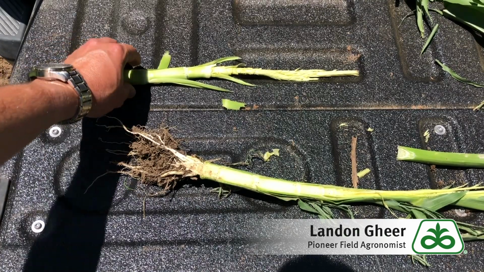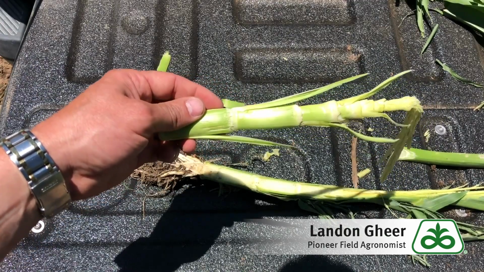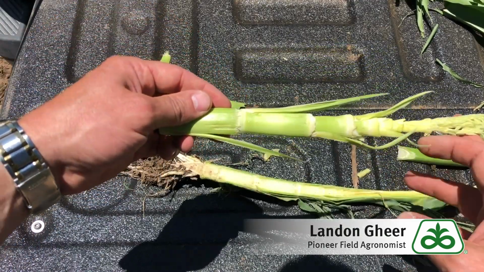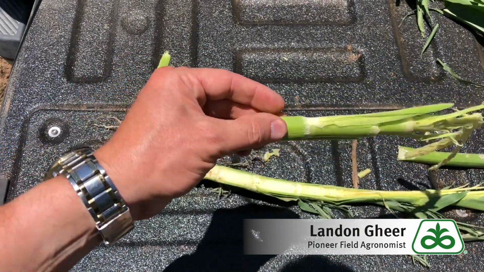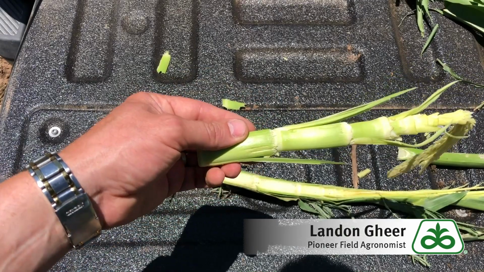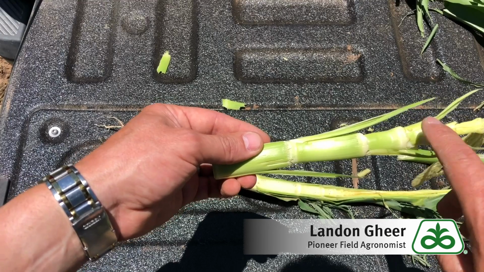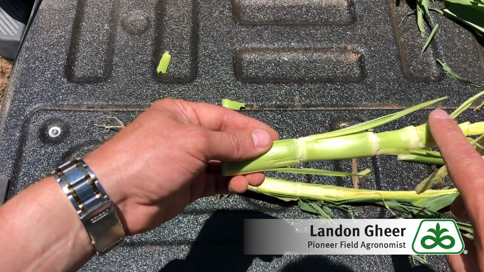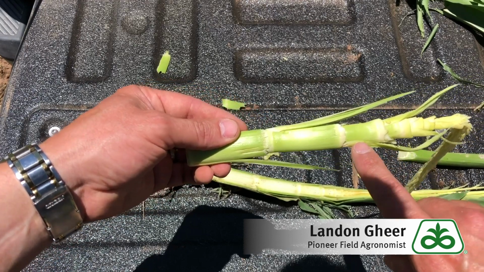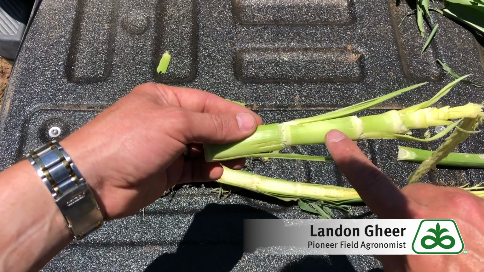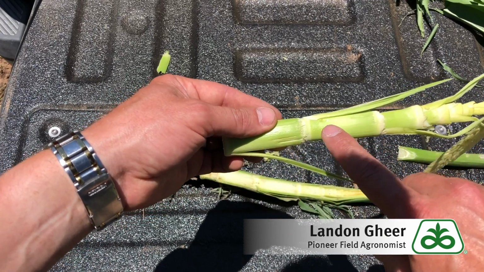Another important thing to note, along with the growth stage, is where the growing point or tassel is and what the ear shoots look like. Now in this particular case, there are many ear shoots on this plant. This varies hybrid to hybrid. Some hybrids will only have 1, 2, 3, so a primary, a secondary, and a tertiary ear, while others may, as this one does, produce ear nodes at each node of the plant.